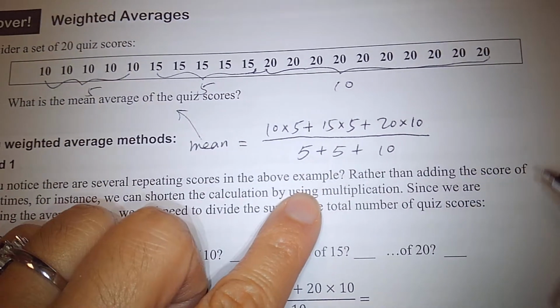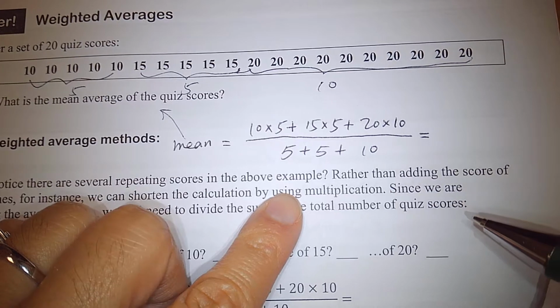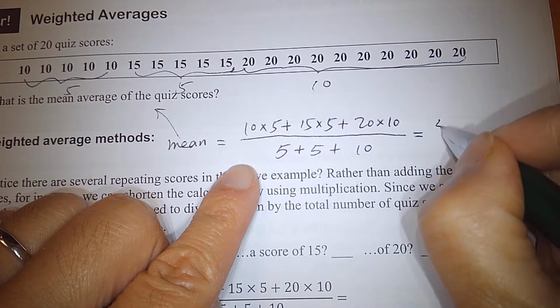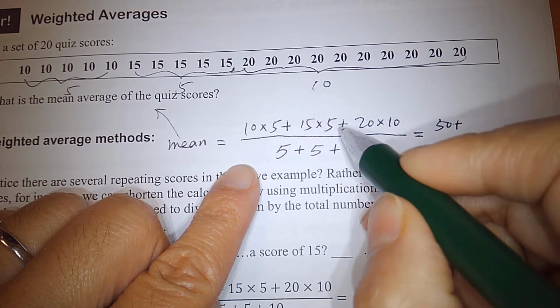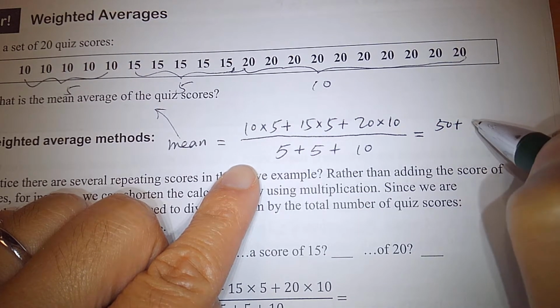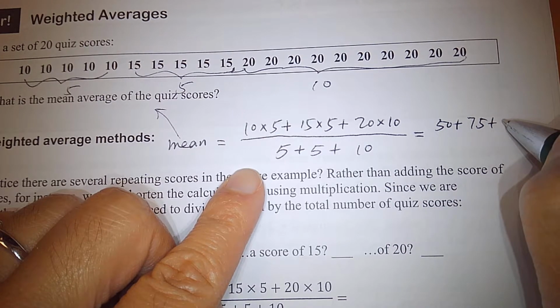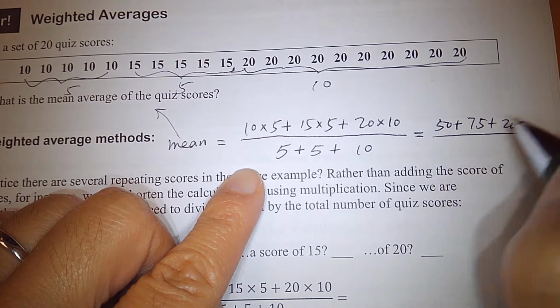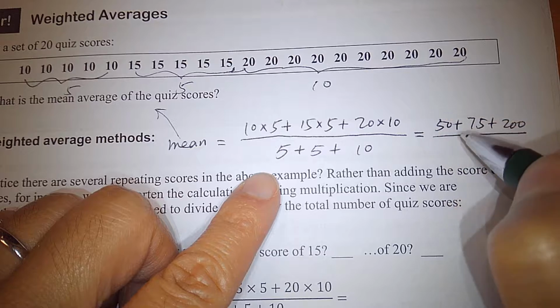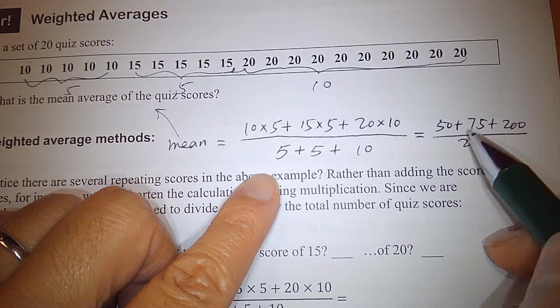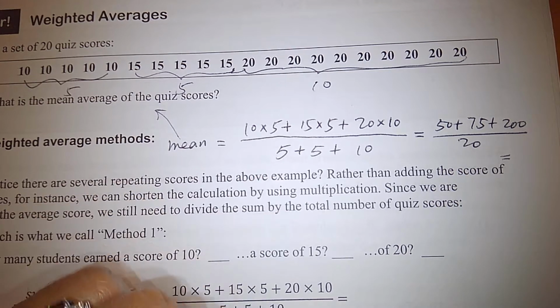So use our calculator. 10 multiplied by 5 is 50. What's 15 times 5? 75. What is 20 times 10? 200. And then 5 plus 5 plus 10 is 20. So use your calculator, add them up, and then divide by 20 and give me an answer.